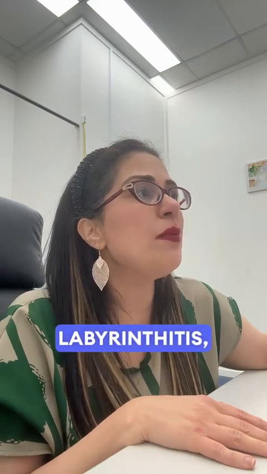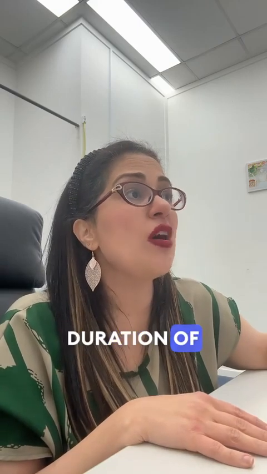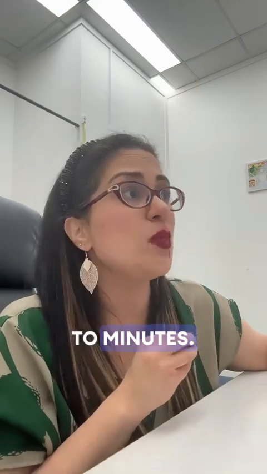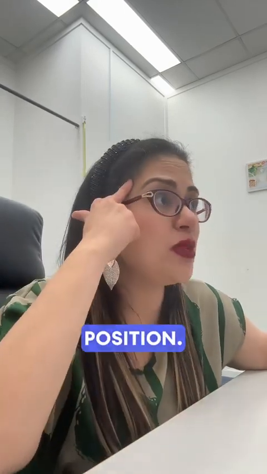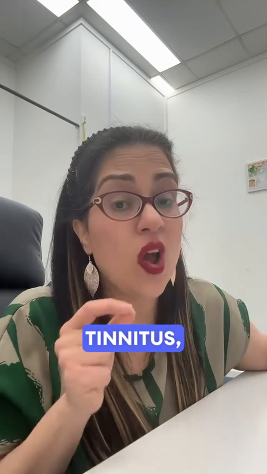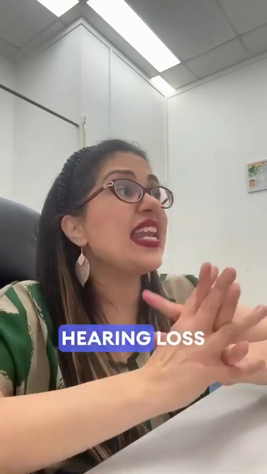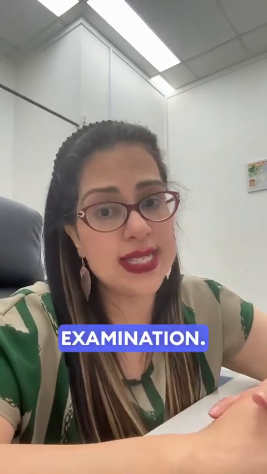Okay, so in labyrinthitis, the onset and duration of vertigo is a few seconds to minutes. What is the provoking factor? The provoking factor is change in the head position. Special features: tinnitus, which is ringing in the ears, and hearing loss is present on the physical examination.